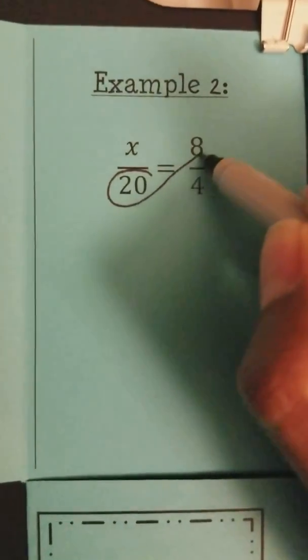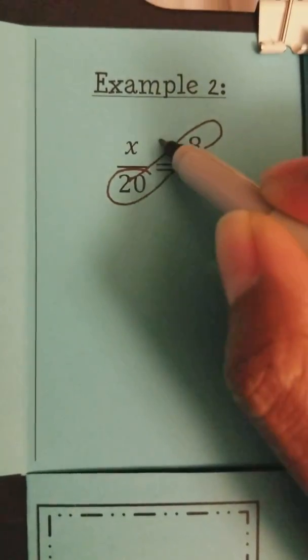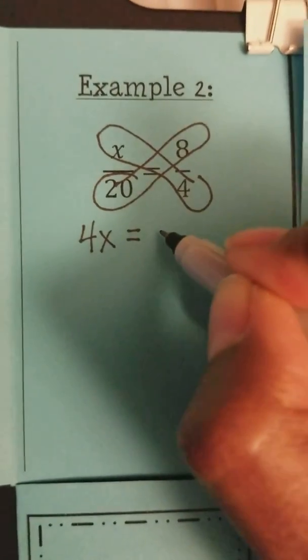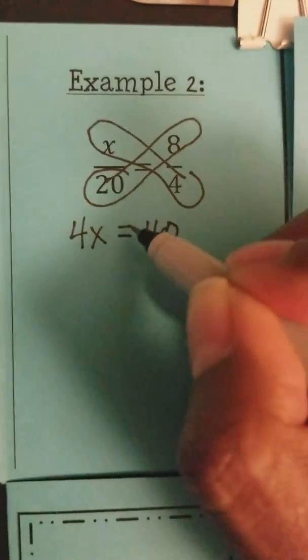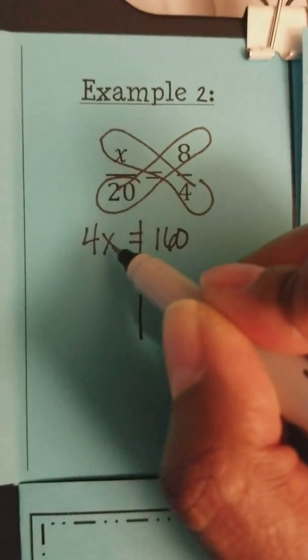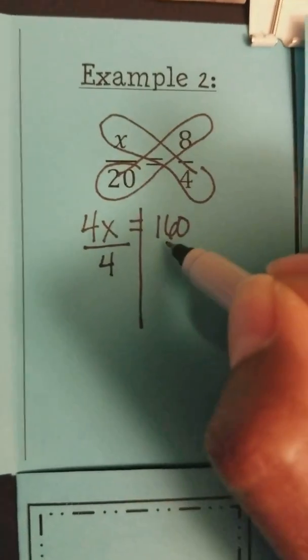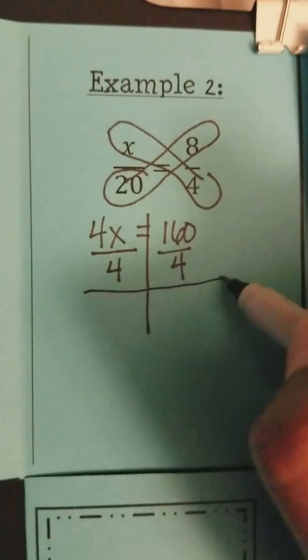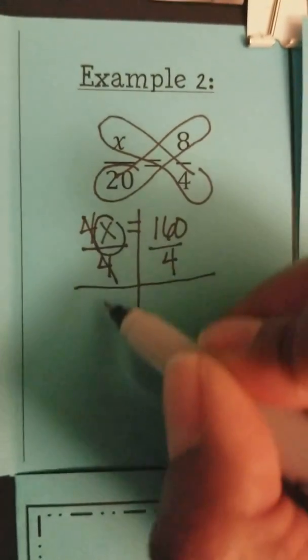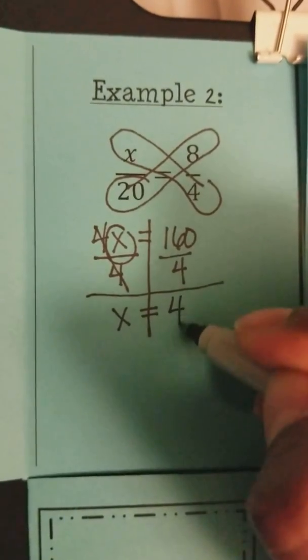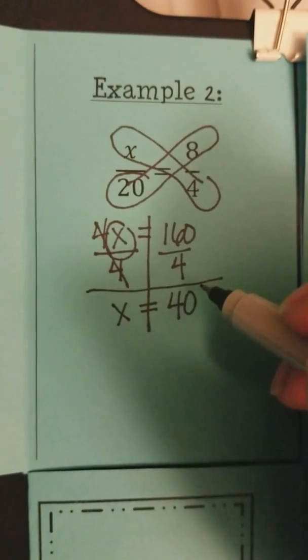We're going to cross multiply both. So that's going to be 4x equals 20 times 8, which is going to give us 160. Okay, all right, that's multiplying. Opposite of multiplying is dividing. So if we multiply by 4, we've got to divide both sides by 4. That cancels out. We're left with the x. 160 divided by 4 is going to give us 40. So x equals 40. Okay, so now that's simply just solving proportions.